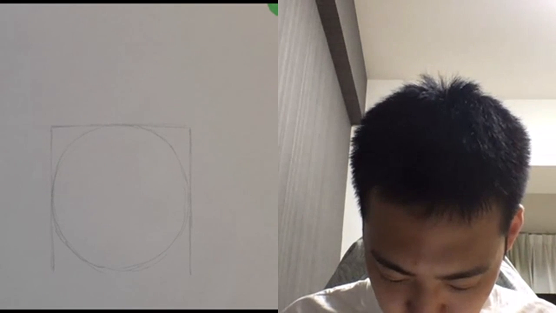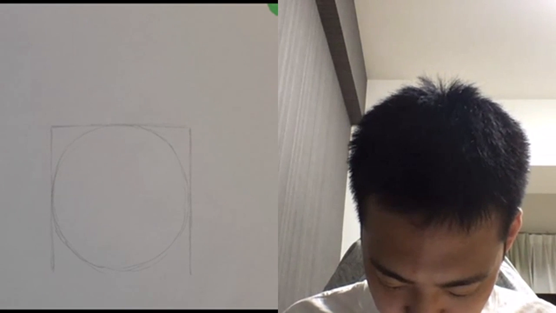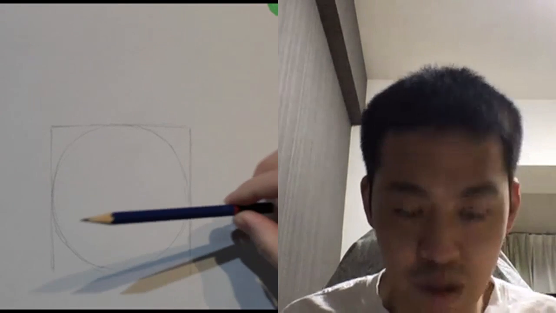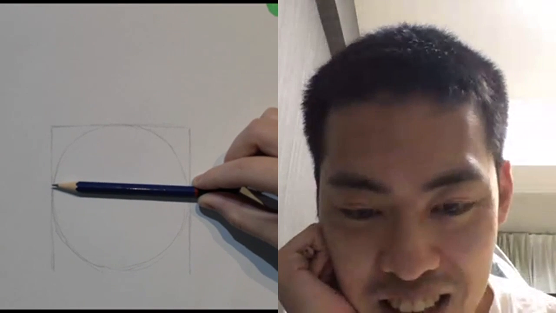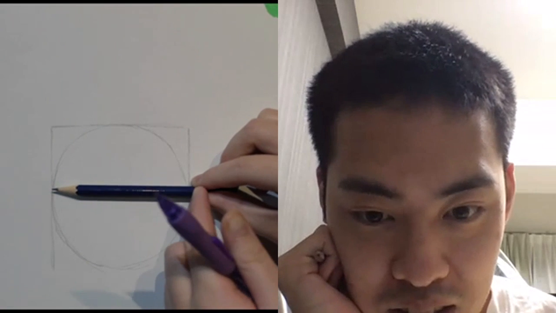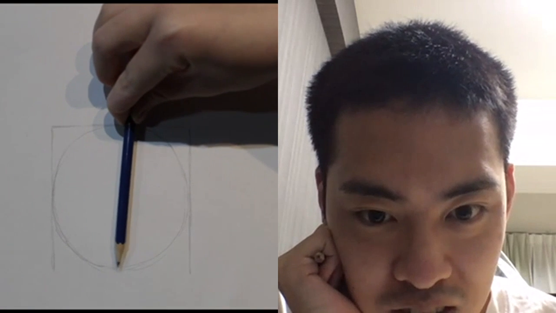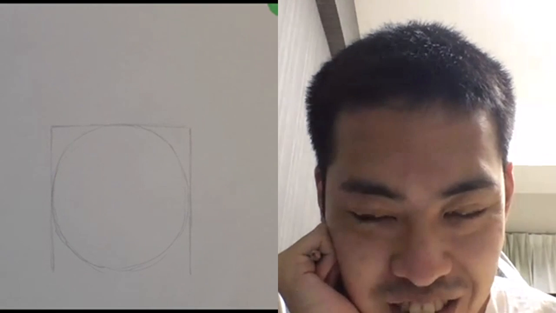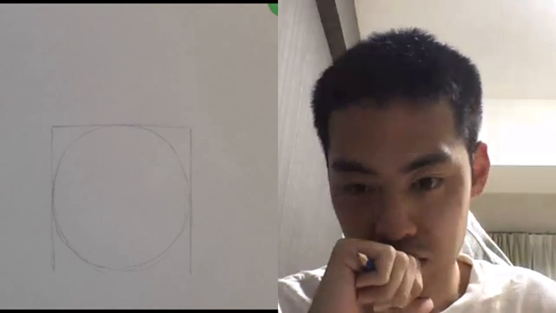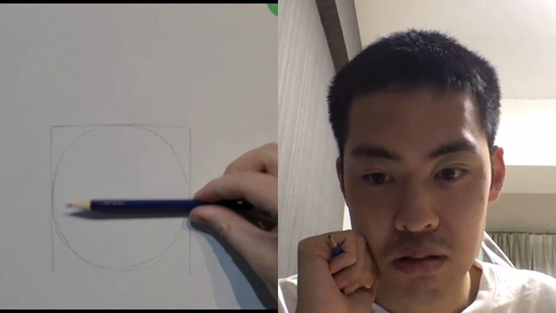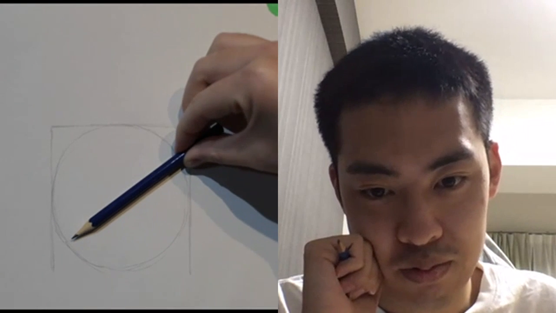A square is even on all sides. Take a look here for a second. You can see the width and then the height should be the same. That's what makes a square, and a circle is the same size all around. So if you measure here and then here, it should be the same size.